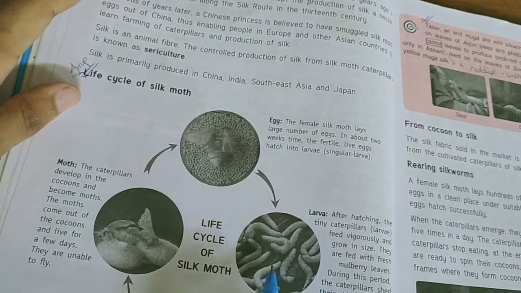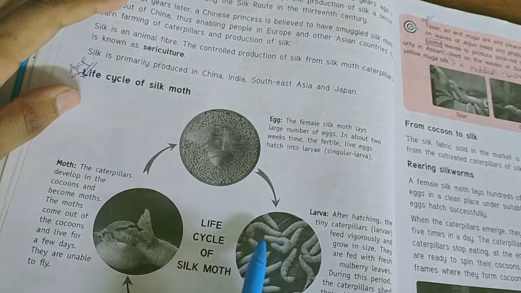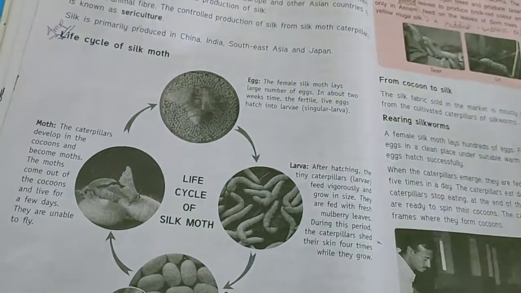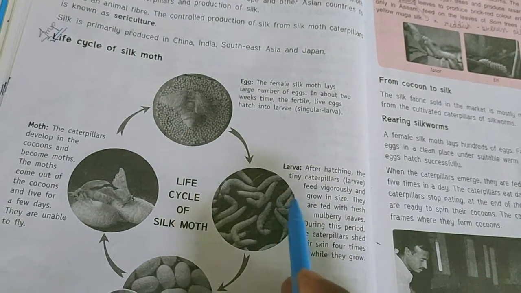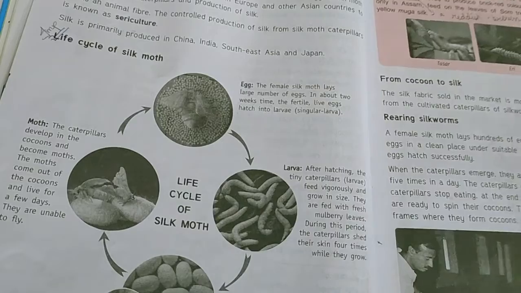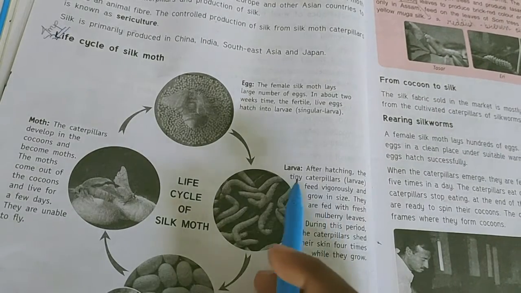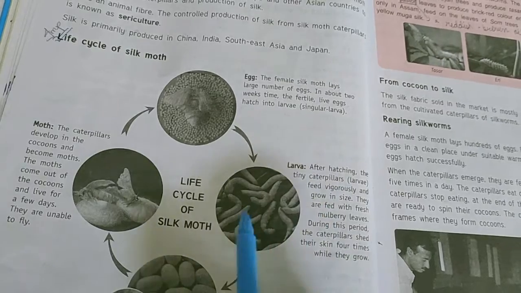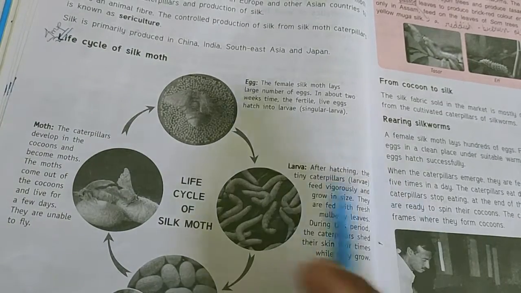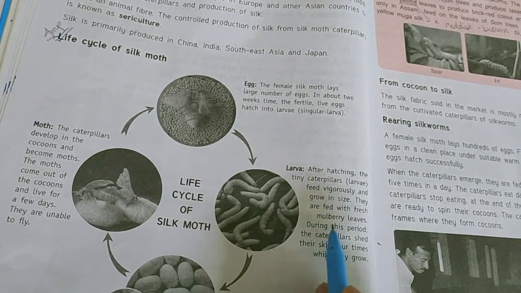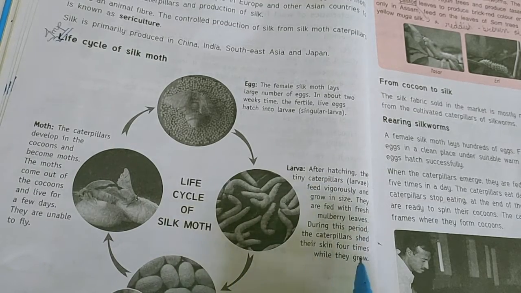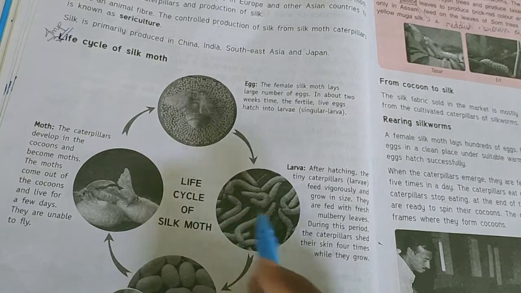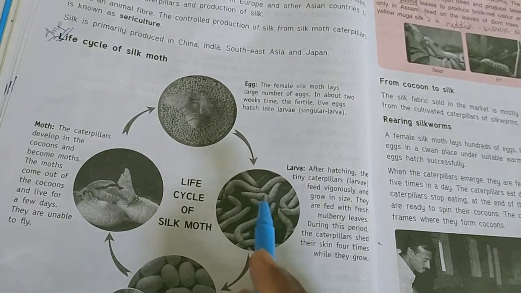The larvae are like this but smaller than that. Then after hatching, the larvae or the tiny caterpillars eat very much and grow rapidly. They grow big very rapidly. Then they eat mulberry leaves. During this period, the baby caterpillars shed their skin 4 times.